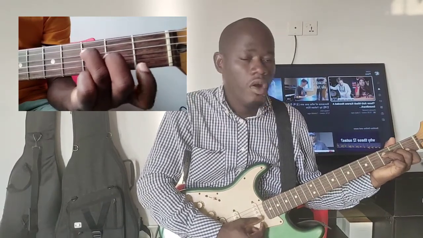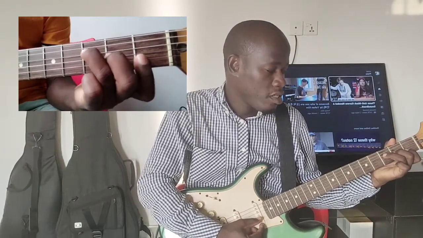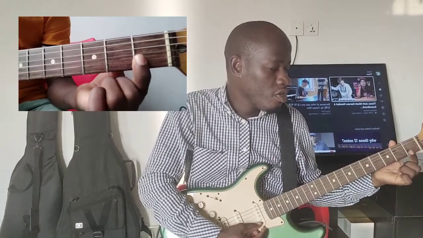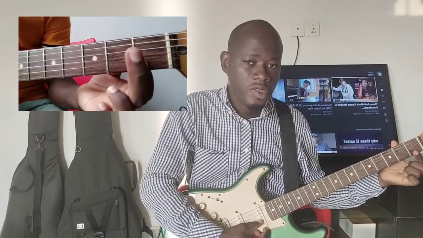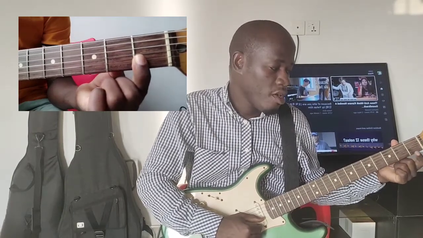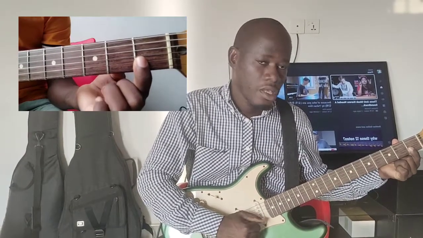And then your index will be on the 1st fret, and your index finger is going to be on both strings, the 1st and the 2nd string on the 1st fret here, so it's going to cover both of them this way.